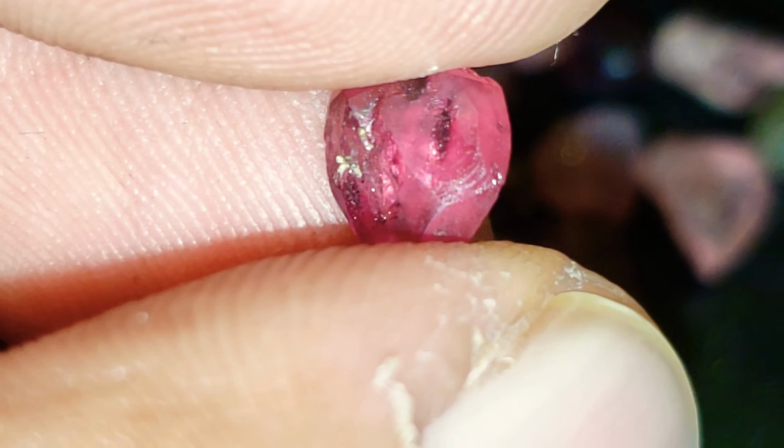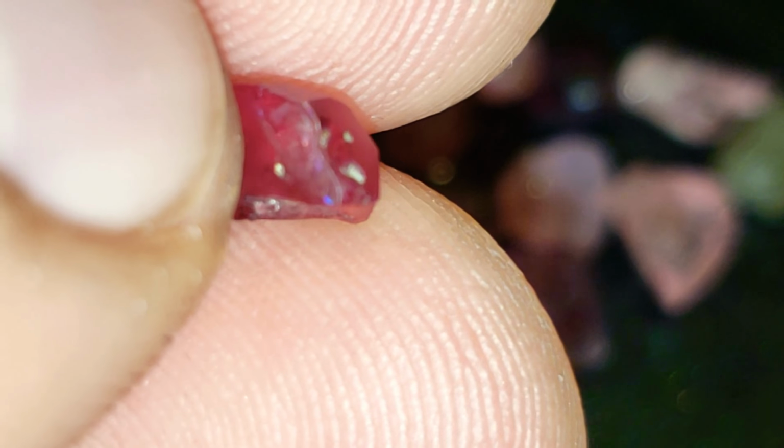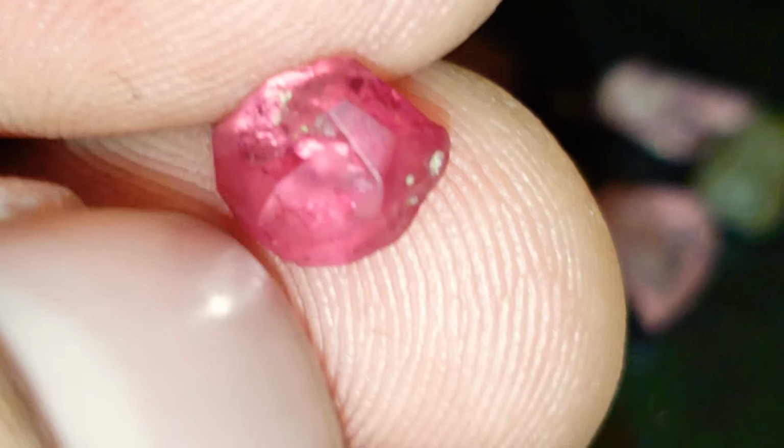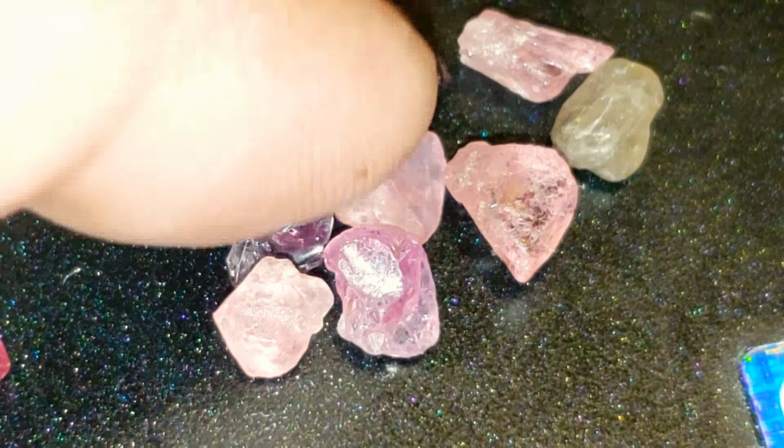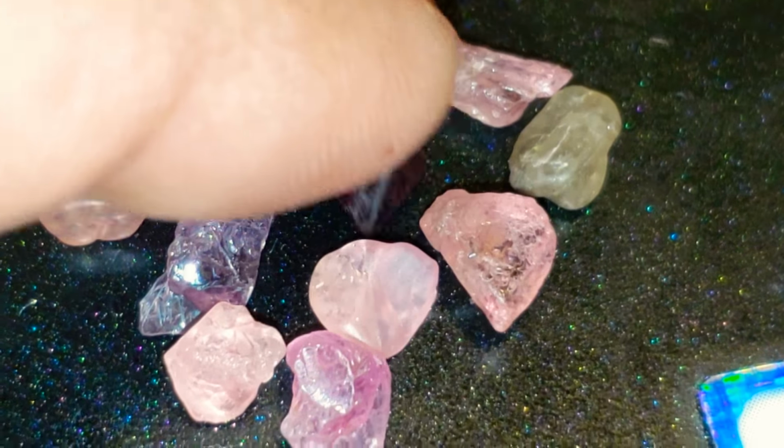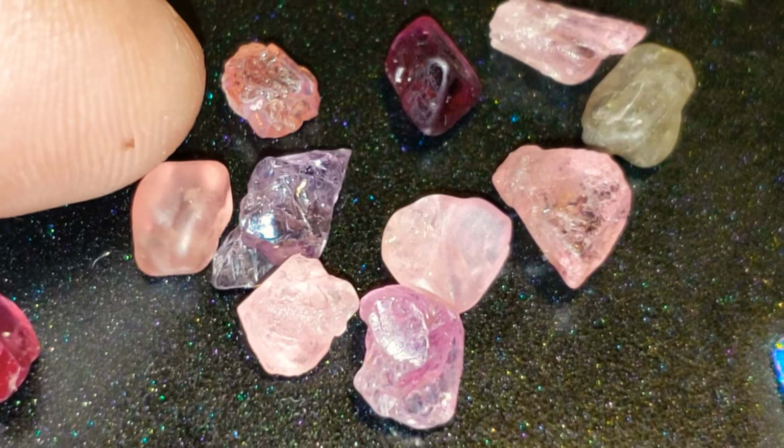However, there are inclusions on this angle, so we'd have to cut probably a much smaller stone than we'd like. So this will cut a very nice stone, but it will be a smaller stone. Very nice quality piece of spinel. And then we come up to here, we have some more facet and semi-facet, maybe some cab grade stones here.